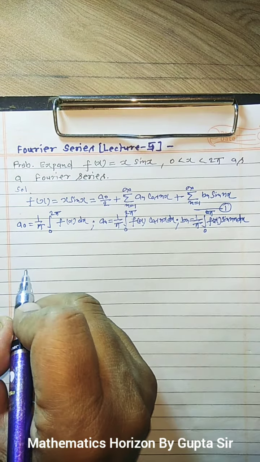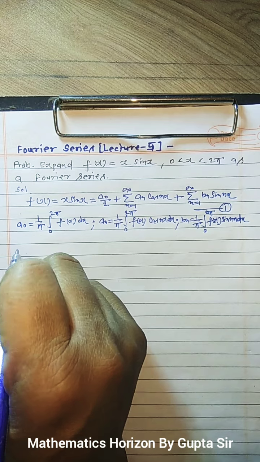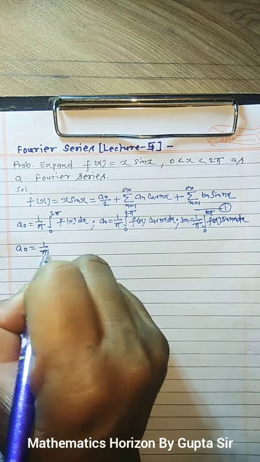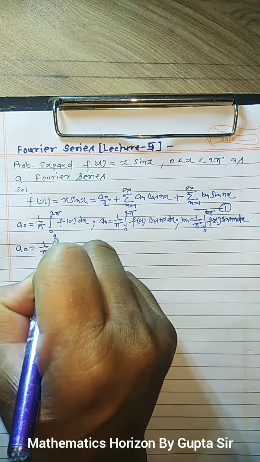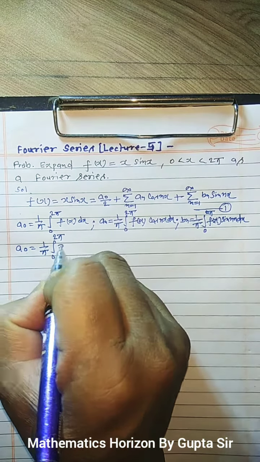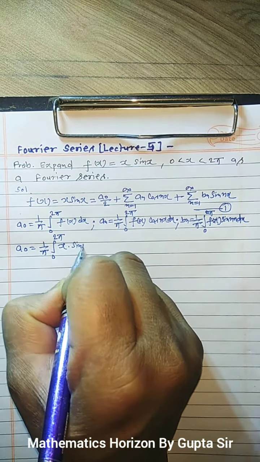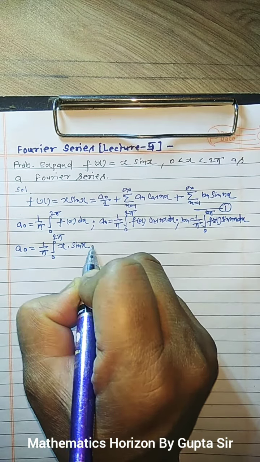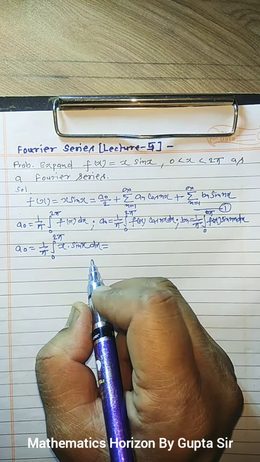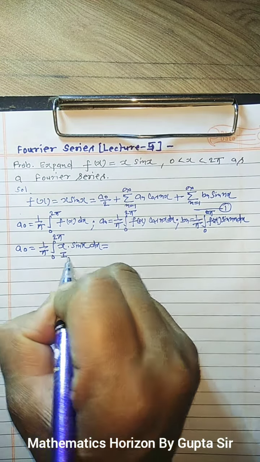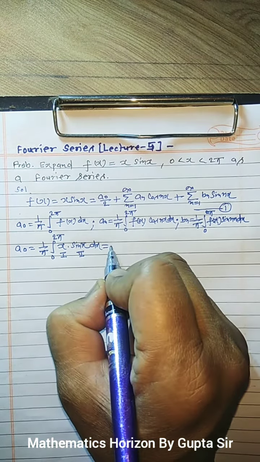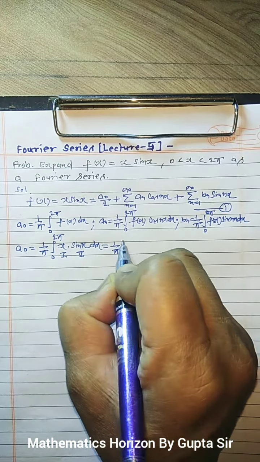Now first we find out a0. a0 equal to 1 upon pi integral 0 to 2 pi. Here the function is given, f(x) is equal to x sin x, that is x sin x dx. Now we integrate by parts, taking x as the first function and sin x as the second function, that is 1 upon pi.